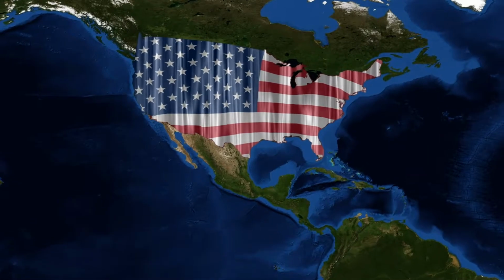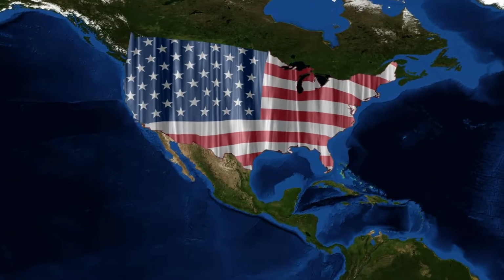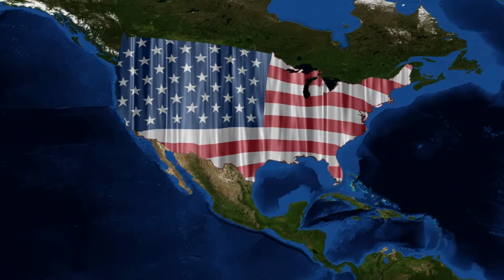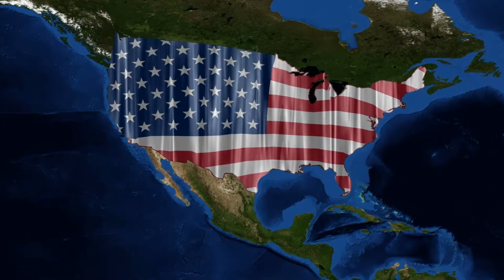Let's take a look at the electoral process and the potential candidates who are hoping to gain control of the most prominent and powerful post in the world.